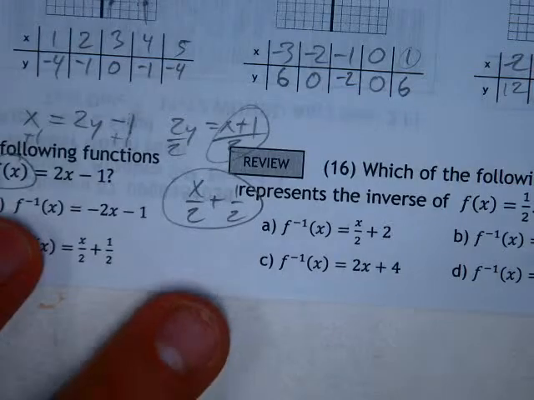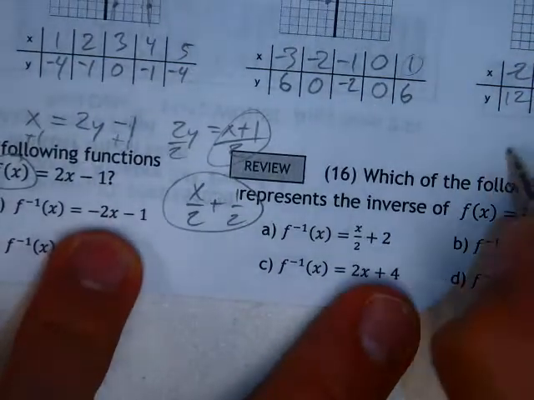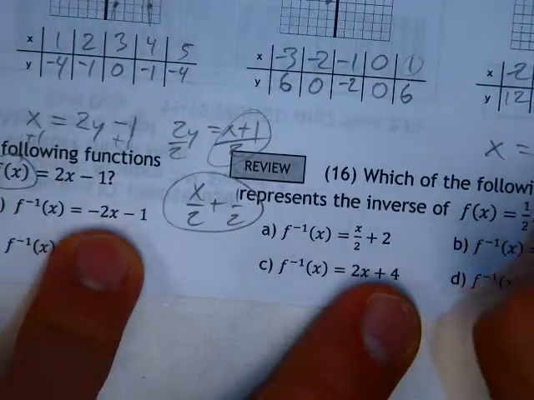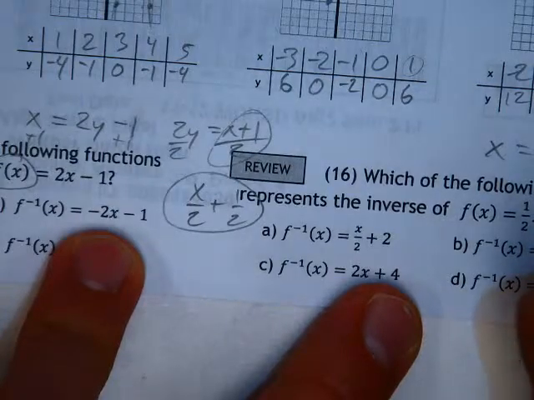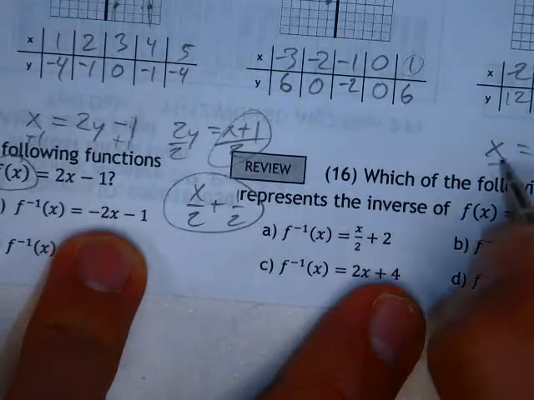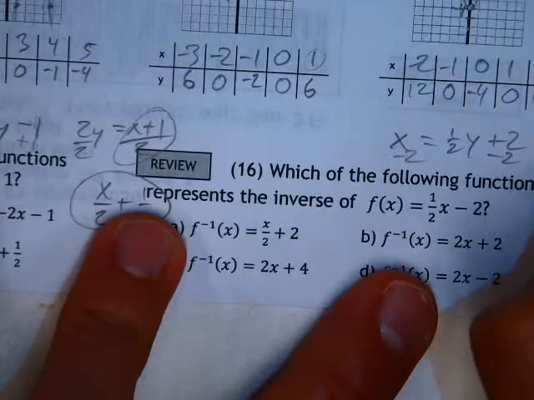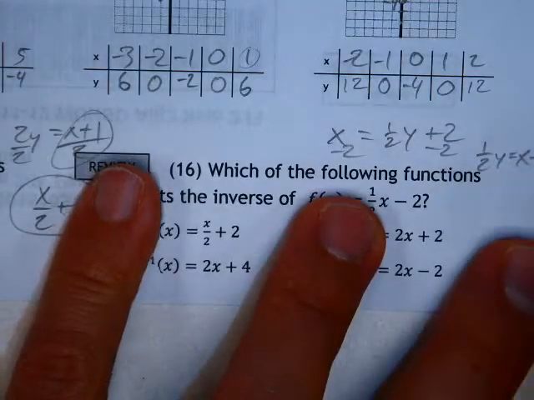Same thing here. Which of the following represents the inverse of this? Well, do the same thing again. You got x equals 1/2 of y plus 2. We start by subtracting the 2. So you get 1/2 y is equal to x minus 2.